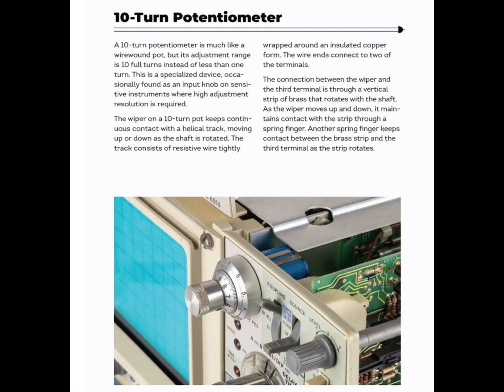Now we have a 10-turn potentiometer. A 10-turn potentiometer is similar to a 15-turn potentiometer, but requires only 10 full rotations to cover its entire resistance range. This design offers a balance between precision and ease of use, making it suitable for various applications. The key features are precision adjustment, which provides fine control over resistance changes, ideal for applications requiring accurate tuning.